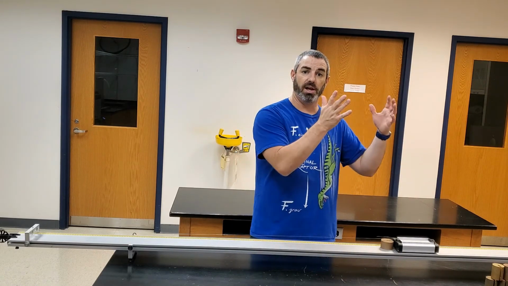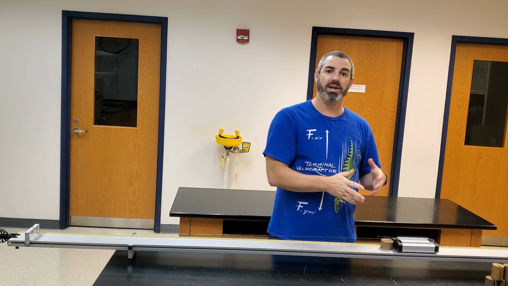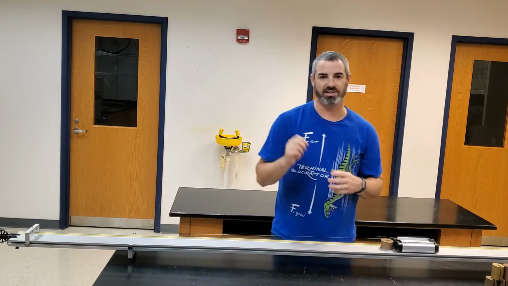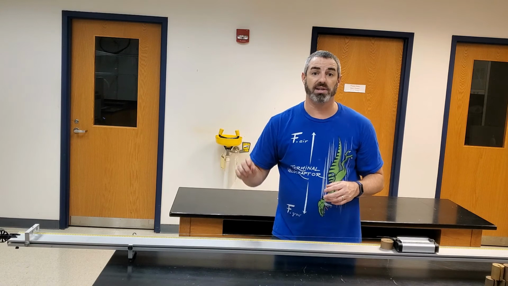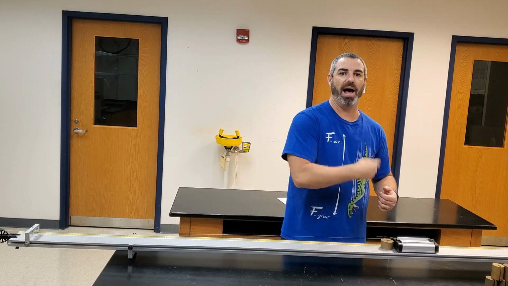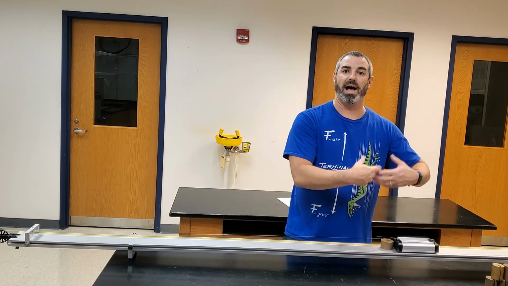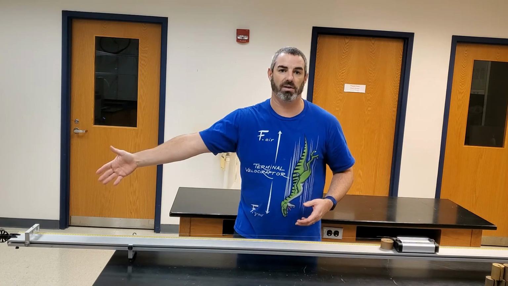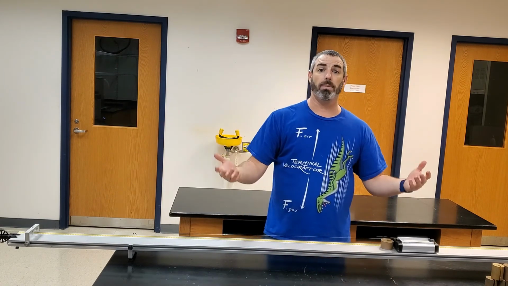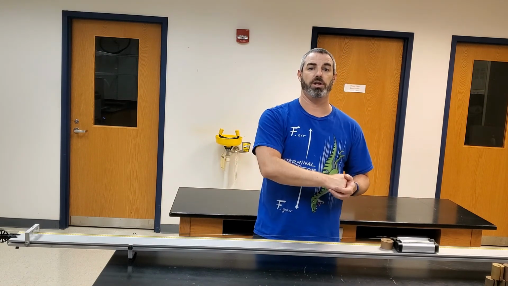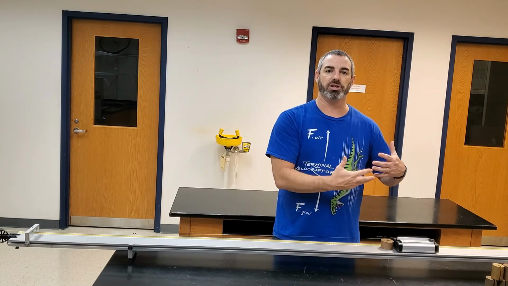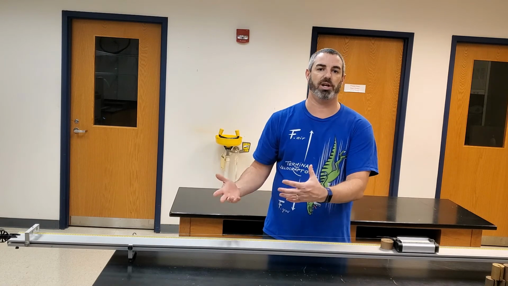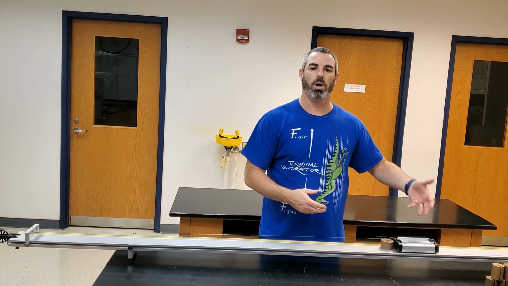The other sets of groups are going to change the mass of the system, but keep the weight of the hanger exactly the same. In that case, we're just going to keep adding mass to the car, so that if there's more mass added to the car, the weight of the hanger stays the same. We're going to make a hypothesis for each of those. So whichever one you have, go ahead and pause the video and make a hypothesis statement as to how you feel the acceleration is going to change based on changing the weight of the hanger or the mass of the system.